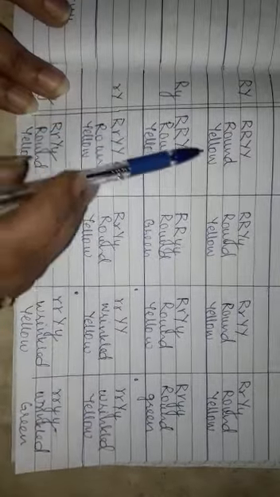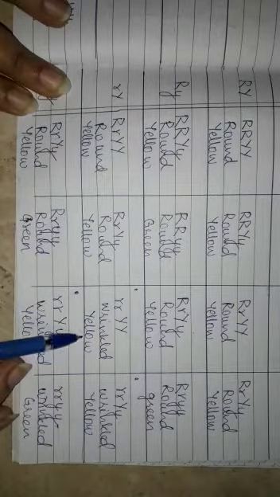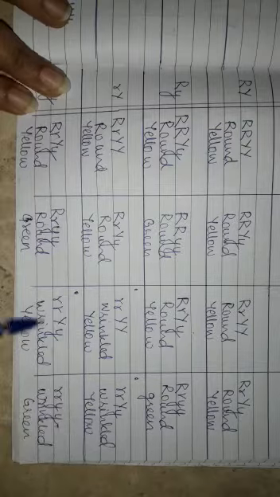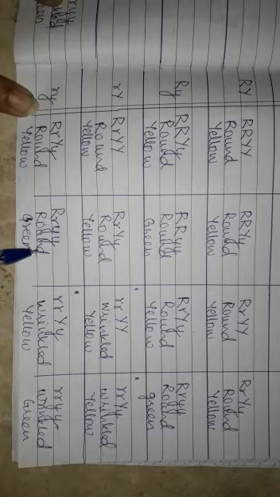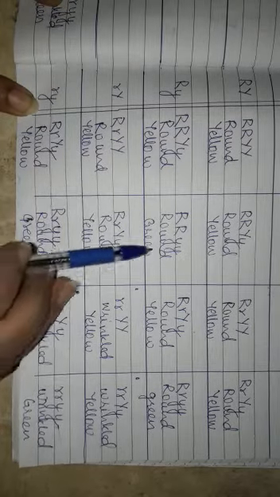Our table will be ready, and we have filled all the options with gametes. We have written all the genotypes and all the phenotypes. You can see that most of them are round and yellow, and here we have wrinkled yellow, wrinkled yellow, wrinkled yellow, we will get three. Round and green, then round and green and round and green.